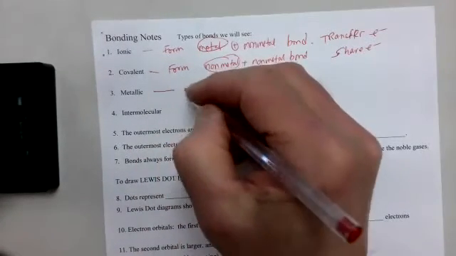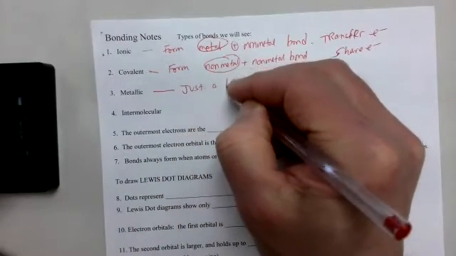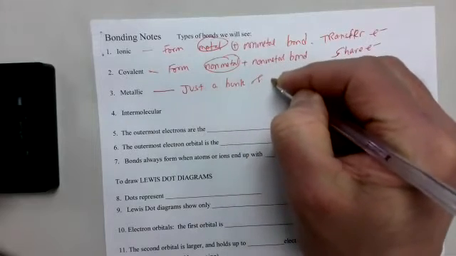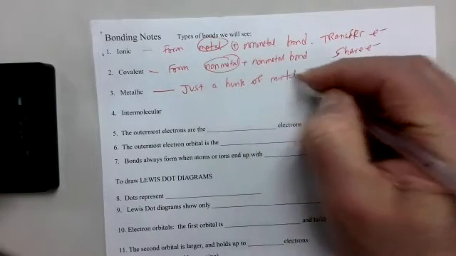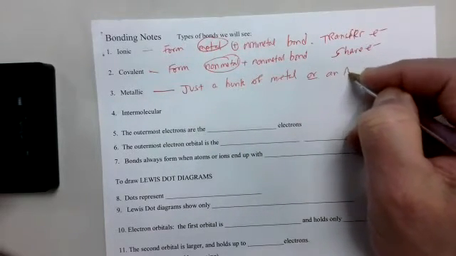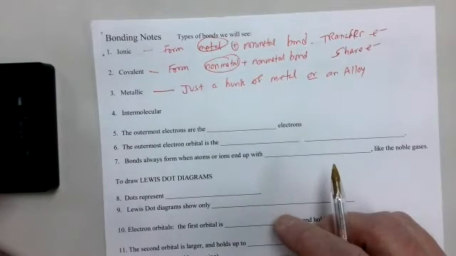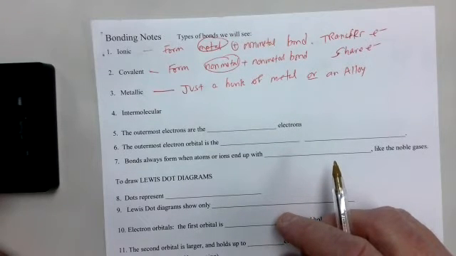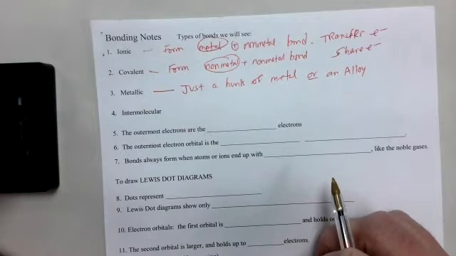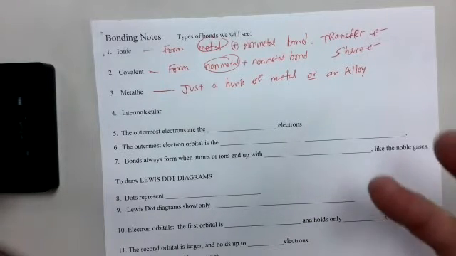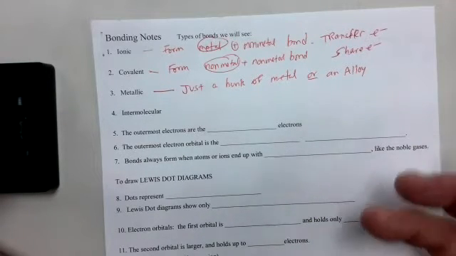In a metallic bond, this is just a hunk of metal or an alloy, which is metals melted together. Only a hunk of metal. This is just one kind of metal or metals that are melted together.